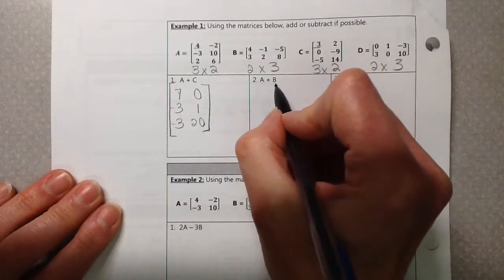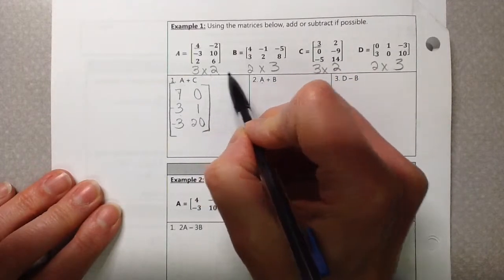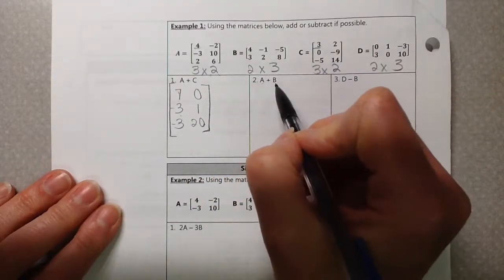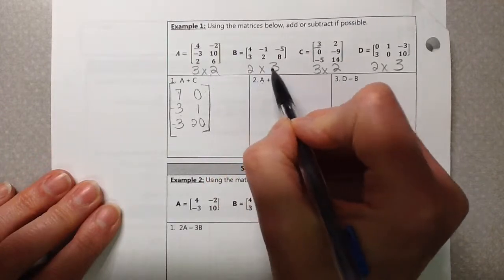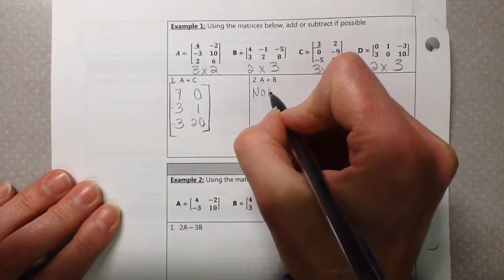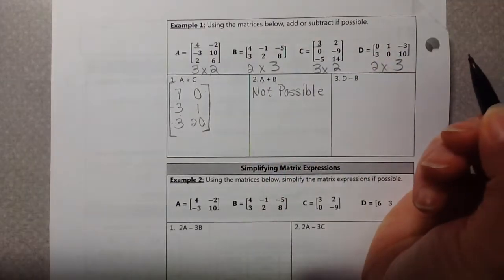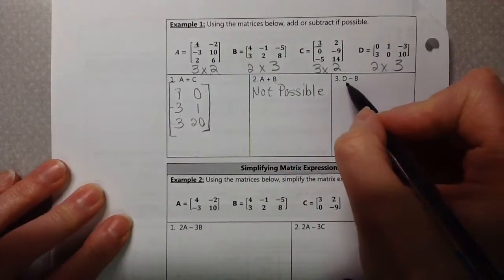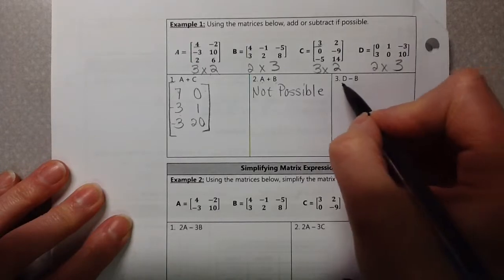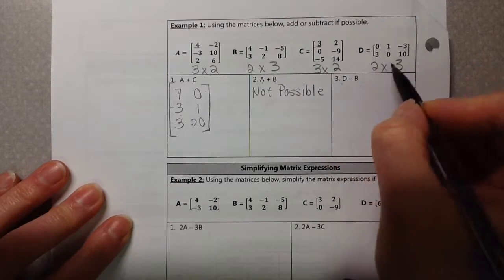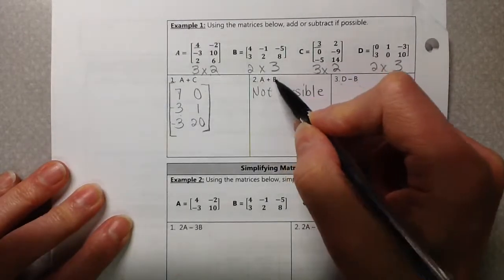Okay, now we're going to check A and B, sorry. A is a 3 by 2, B is a 2 by 3, so that is not possible. The next one we're going to do is D minus B. Order matters, so I have to take D first and then B. D is a 2 by 3, B is a 2 by 3.